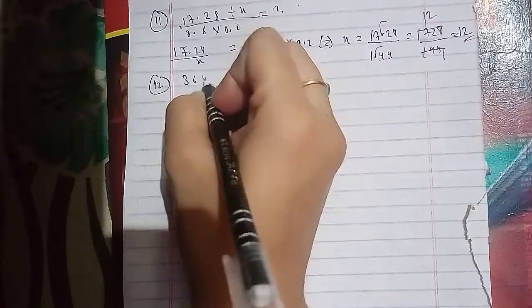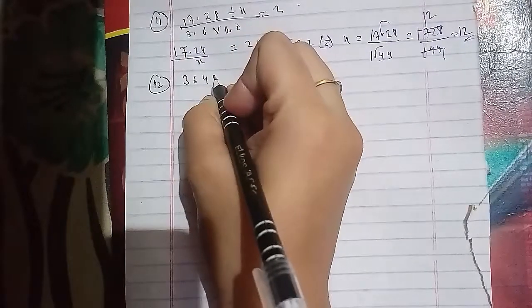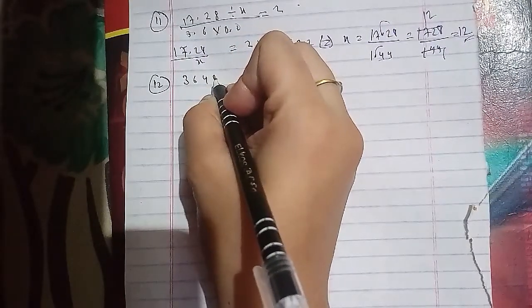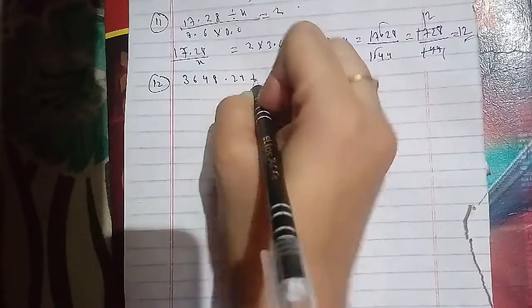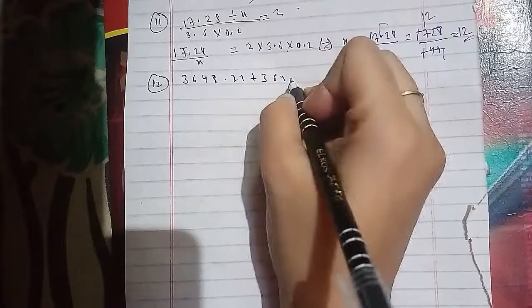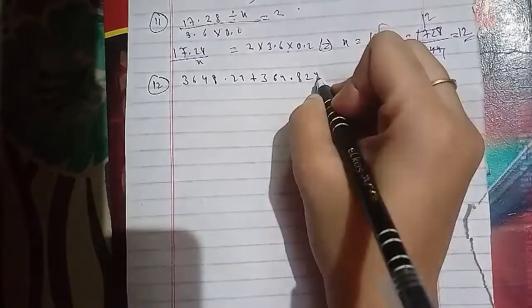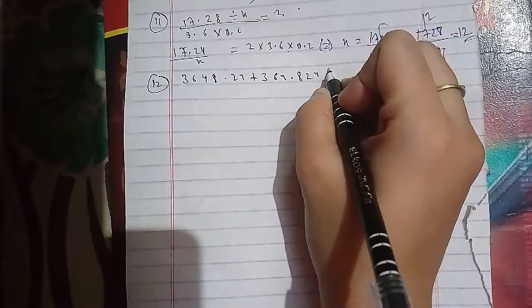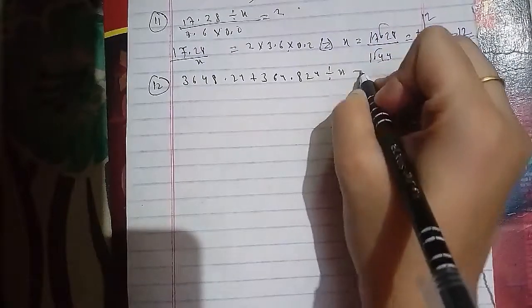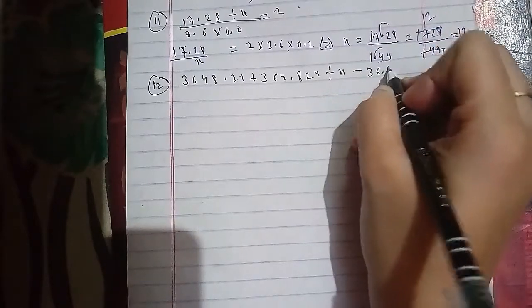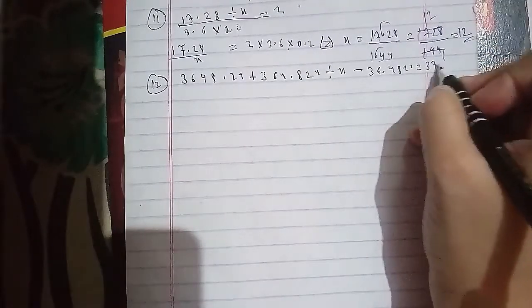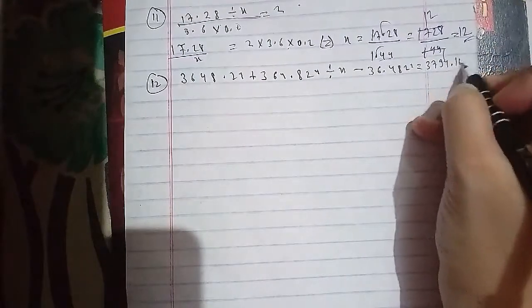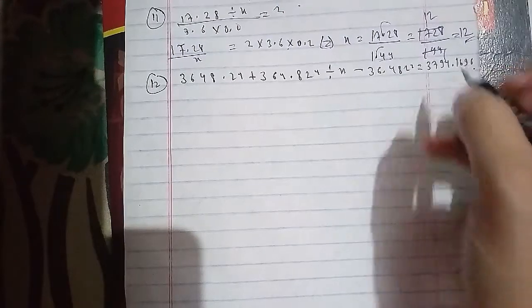Here also we have to find out the value of x in each of the following cases: 3648.24 plus 364.824 divided by x, minus 36.4824 equals 3794.1696. That is what we have to solve out here.